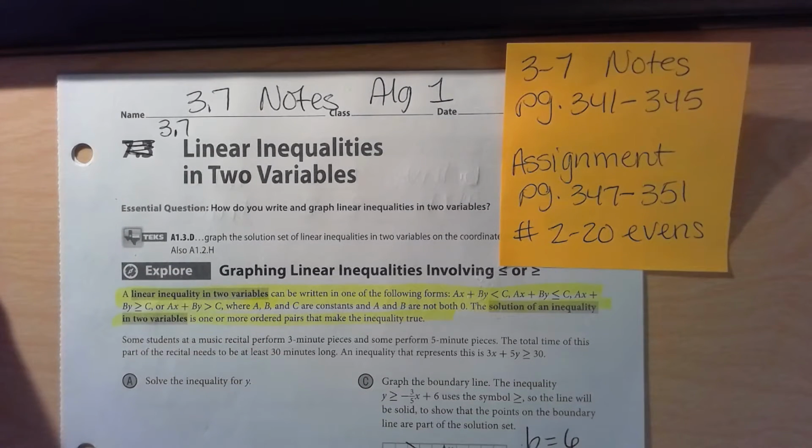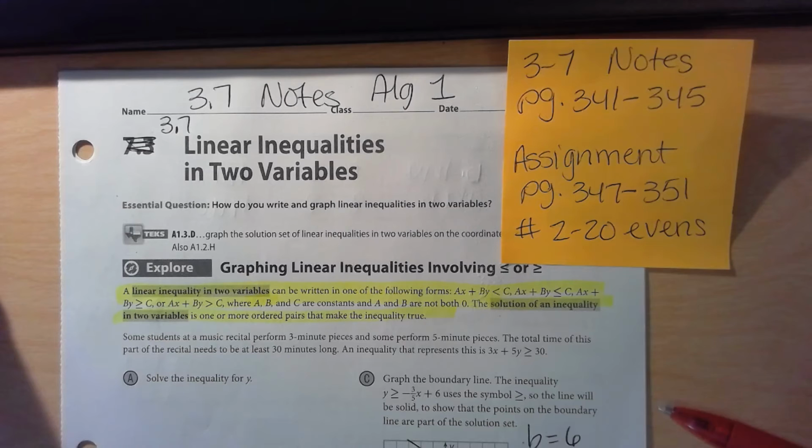Okay, so this is 3-7 notes, pages 341 to 345. If you're doing the assignment on the paper, it is pages 347 to 351, numbers 2 through 20. We're going to look at linear inequalities with two variables.